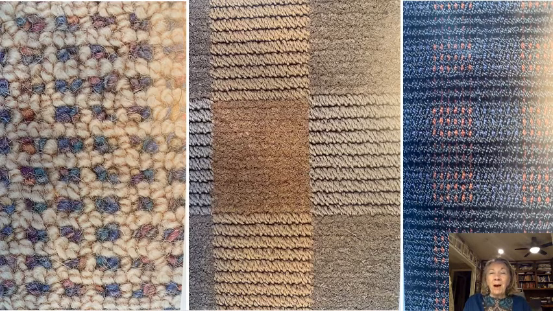But the cut pile is certainly considered more lush and comfortable, and so that's what we tend to use in our residential applications. A lot of that just depends on your personal preference for your home. But in a commercial application, you rarely see a cut pile. You generally see a loop pile.